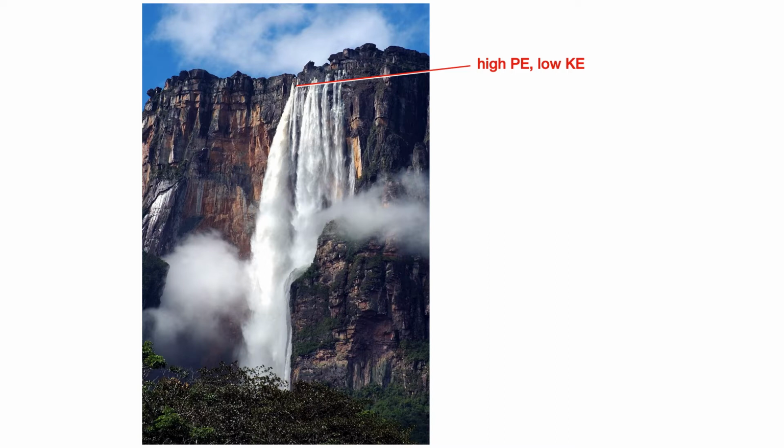And as the water falls, it picks up speed, it goes faster and faster, but it's moving down, and so it's losing potential energy as it falls, but it's picking up speed, so it's gaining kinetic energy. And so at the bottom of the waterfall, the water has a low potential energy, but a very high kinetic energy. So the total amount of energy is unchanged, energy is conserved, but here it's being converted from potential energy into kinetic energy.